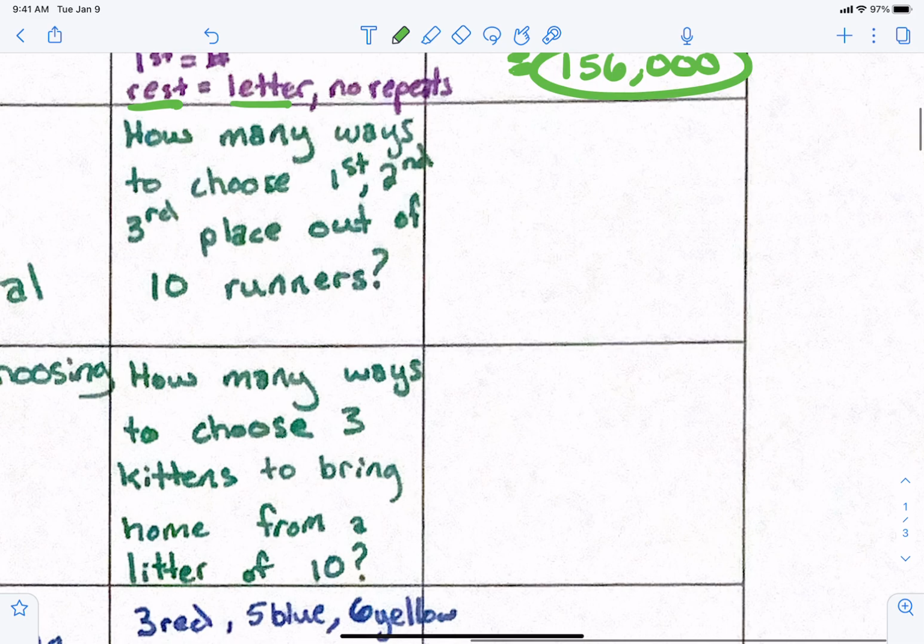How many ways can you choose a first, second, and third place out of 10 runners? Okay, is first place the same as third place? No, that would make me mad, right? If I got third place and then I was supposed to get first. First, second, third, not the same. So that's why this is a permutation. So it's NPR. But I'm choosing out of 10. So 10 comes first, 3 comes second.